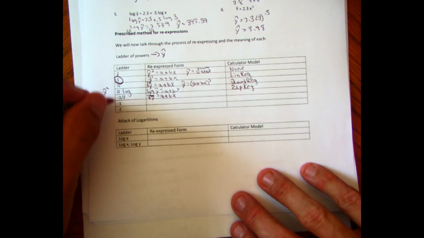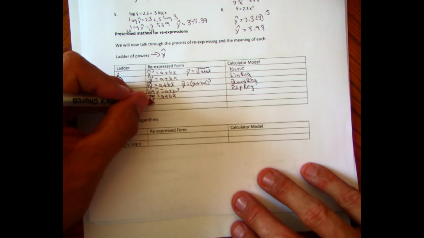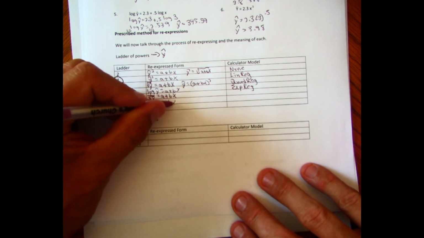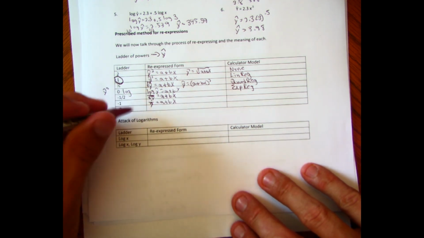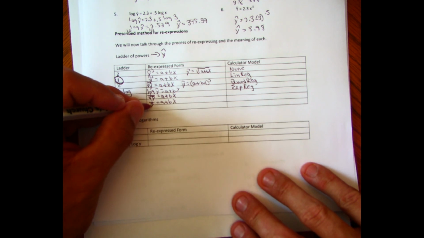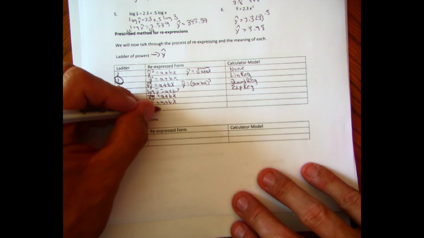Okay, and then -1 would be 1 over y predicted to the first equals a plus bx. These are your reciprocal re-expressions. And then this would be 1 over y squared equals a plus bx.